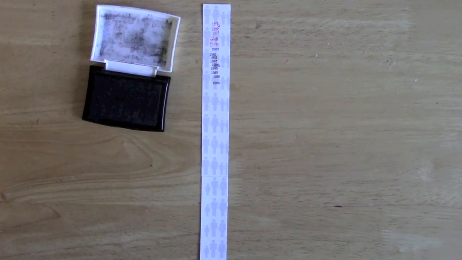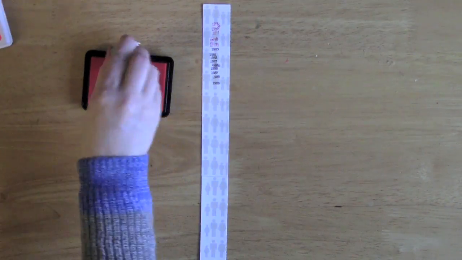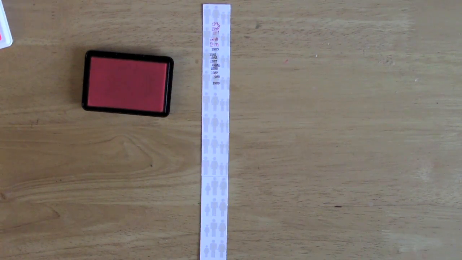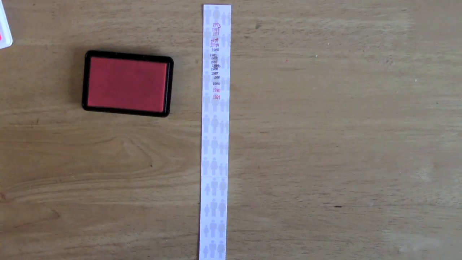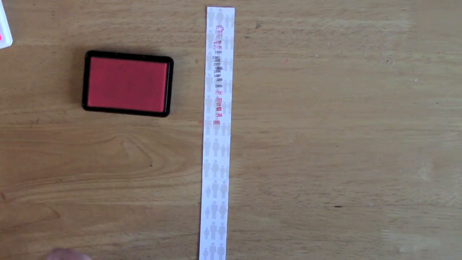But I decided from the beginning I really didn't need to be perfectly precise. I actually like the idea of almost misaligned or random looking stamping. Although the numbers are still chronological, they're not necessarily random in that sense. I didn't want them to be perfectly aligned.